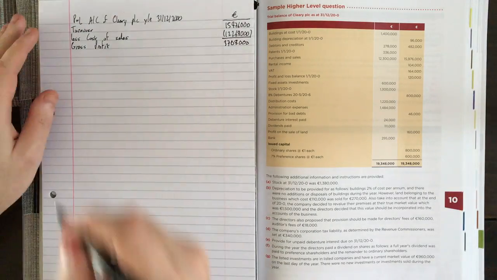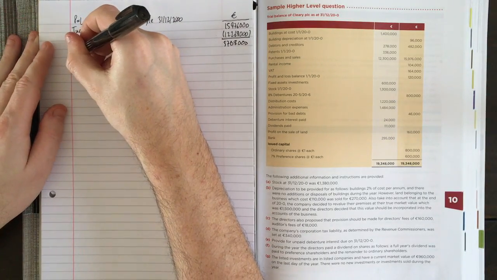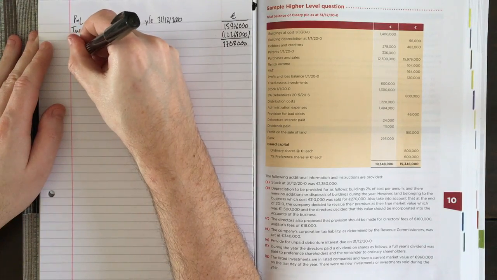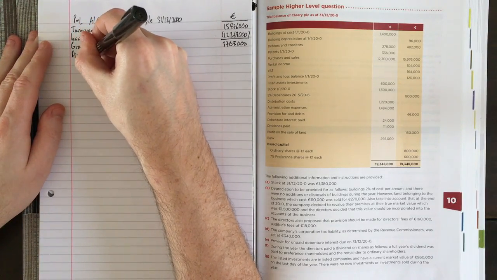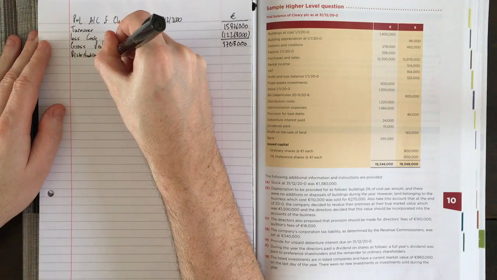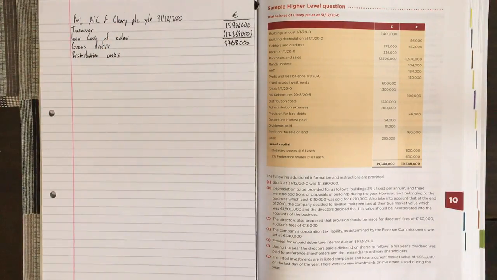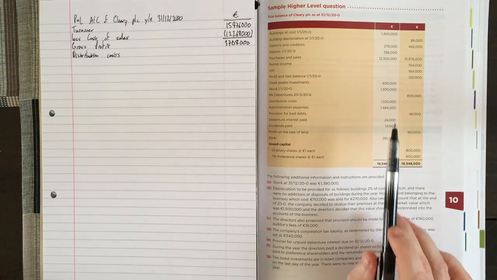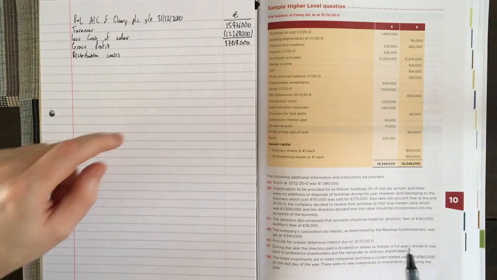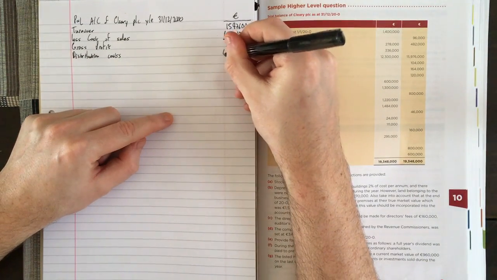All right. Next up then is distribution costs. So this is taking the place of my selling and distribution expenses from a regular question, just using costs rather than expenses. So these, I didn't adjust these. These are coming straight from the question, 1220.